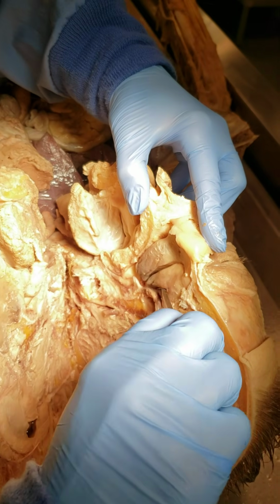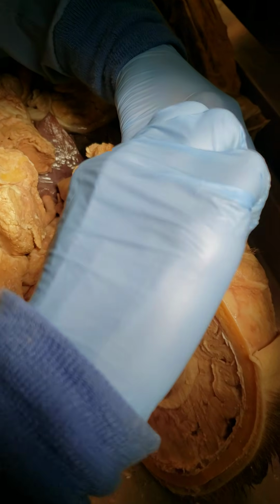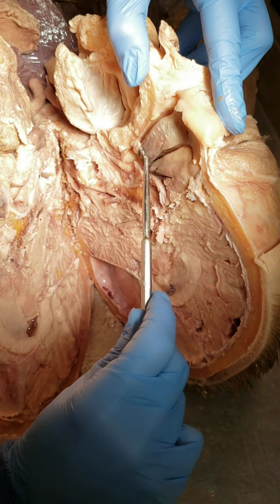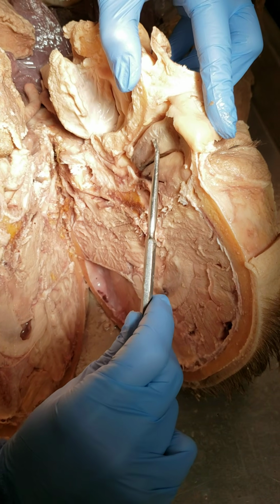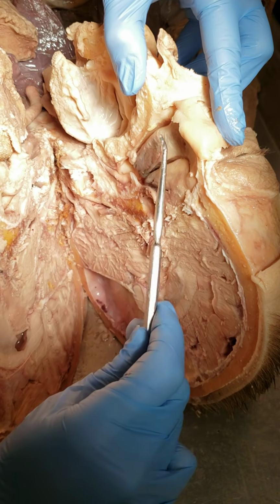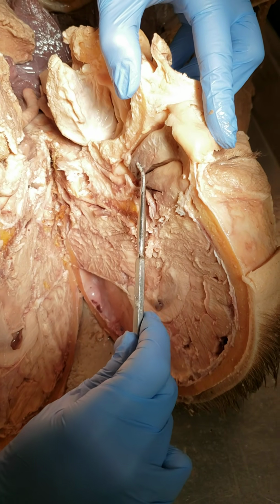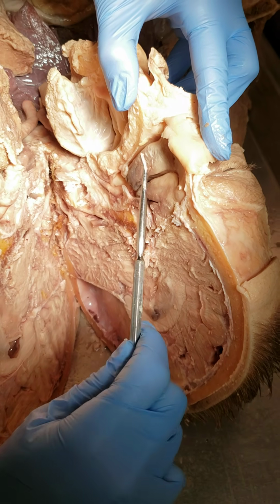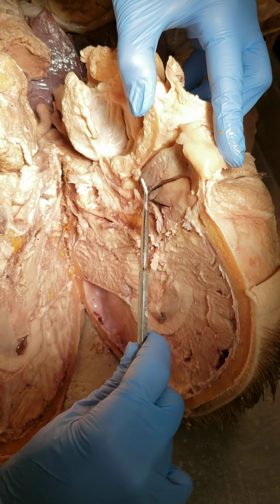So there's a superior, middle, and inferior meatus. So if you recall, the inferior nasal concha would be the one that contains erectile tissue. And if you recall, we also refer to that as the swell body, right?